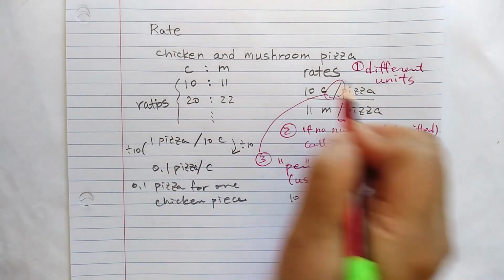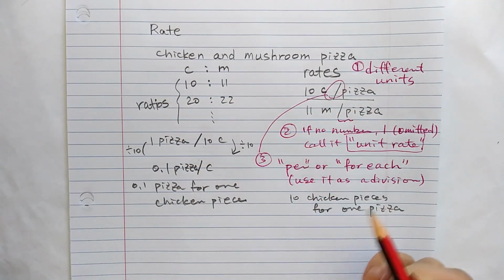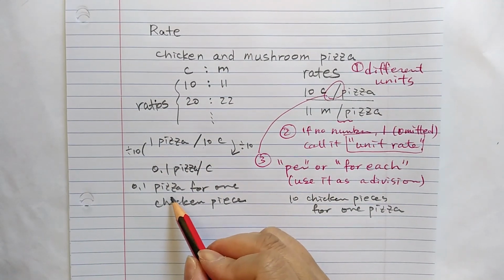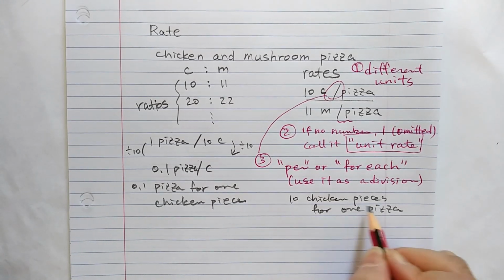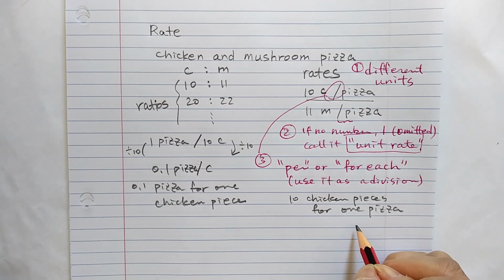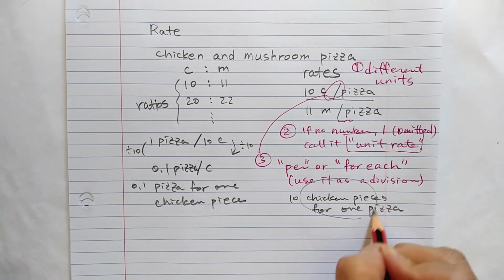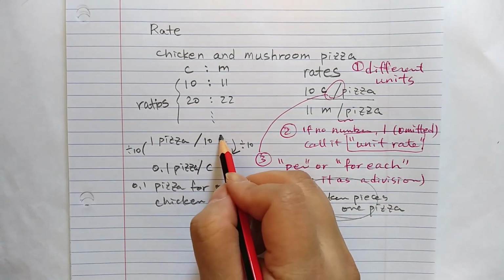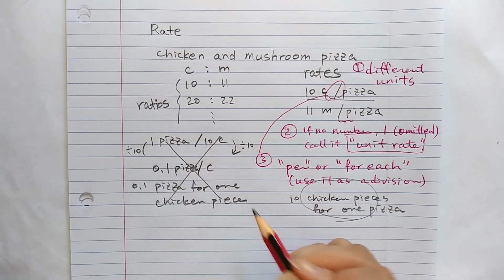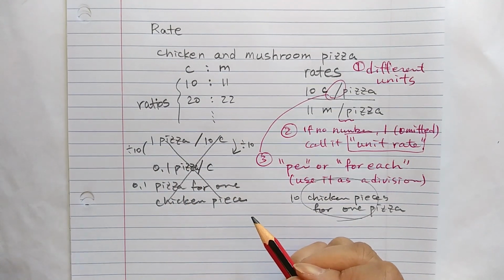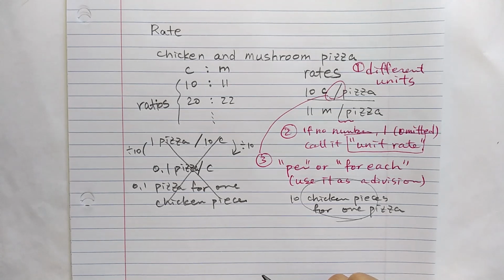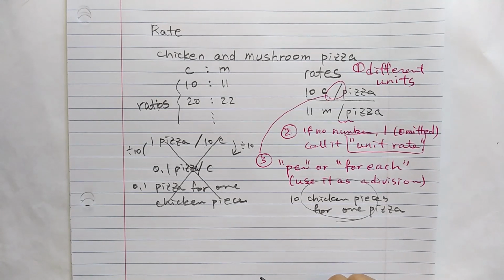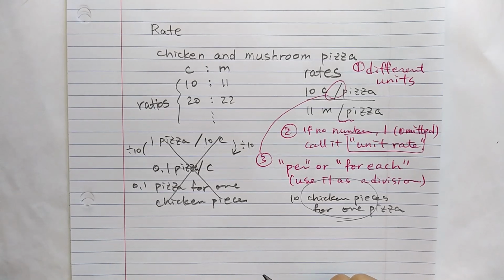In this pizza making case, are we talking about 0.1 pizza for 1 chicken piece, or 10 chicken pieces for 1 pizza? We're talking about this. So this is not going to be the rate for this pizza making case. It is important to figure out which number goes to which part of the rate. Let's practice.